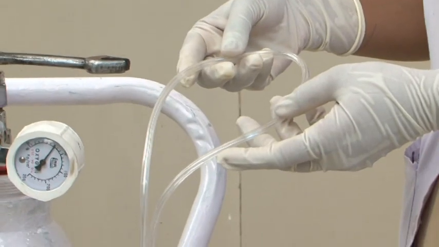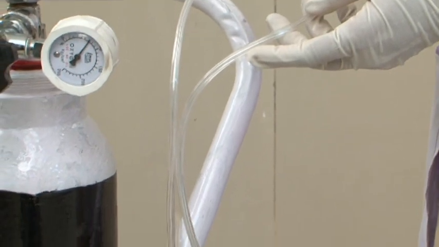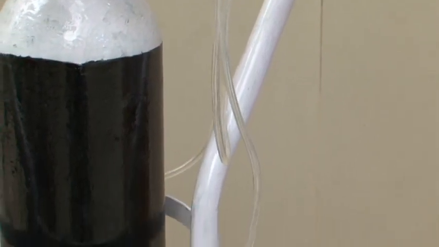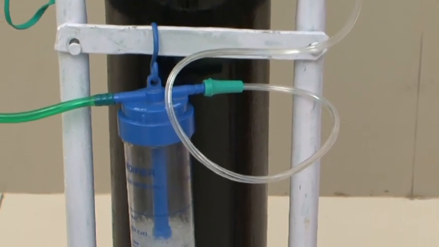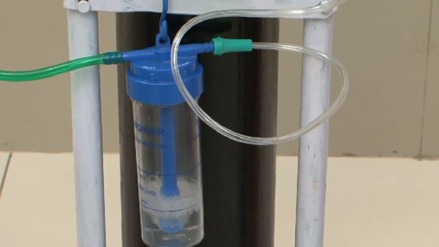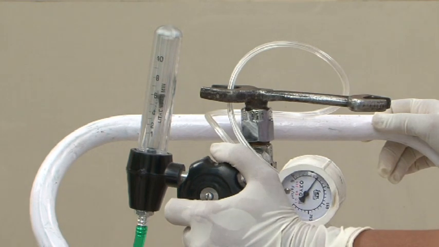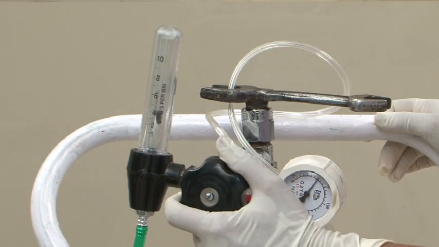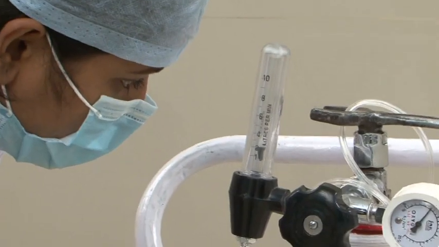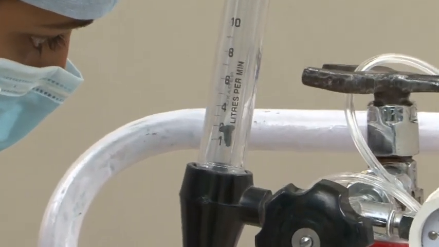Use proper tubing for oxygen supply, since hard plastic tubing will not easily bend or kink and interrupt oxygen supply. Adjust the flow of the oxygen in liters per minute with the knob on the flow meter. Read the flow from the middle of the ball in the flow meter.